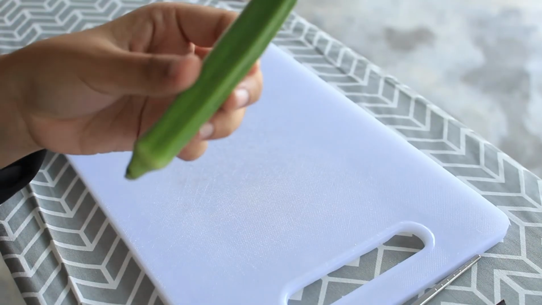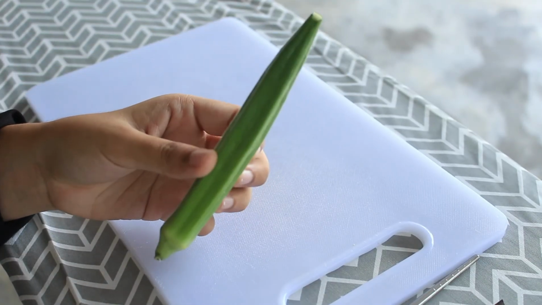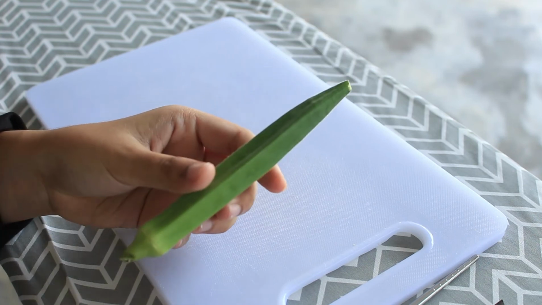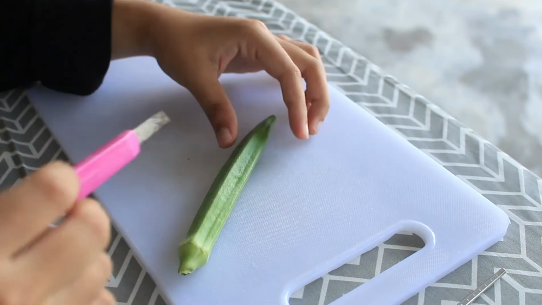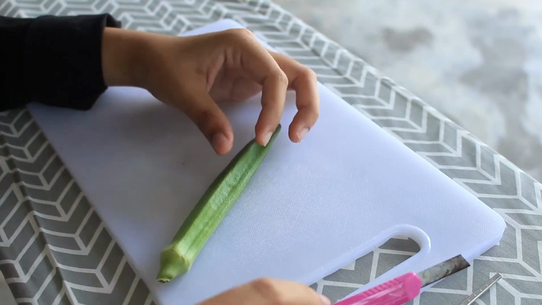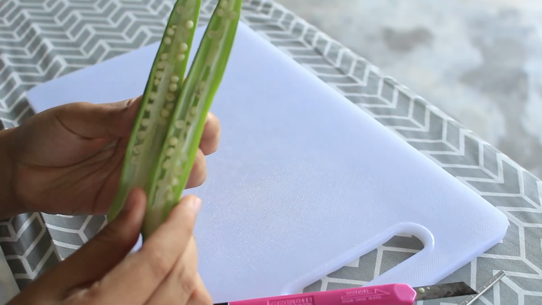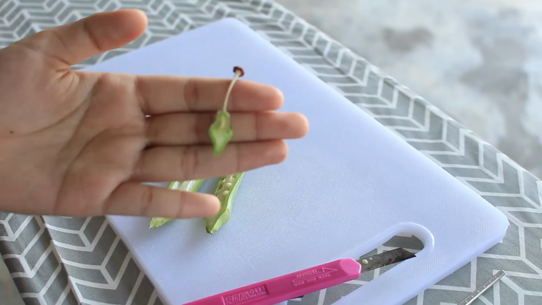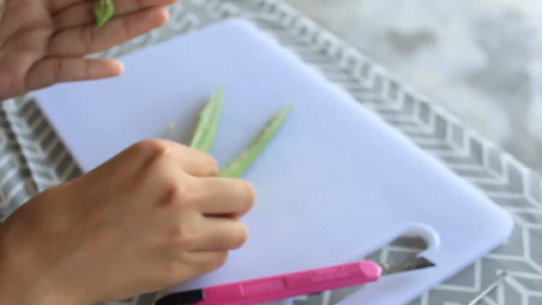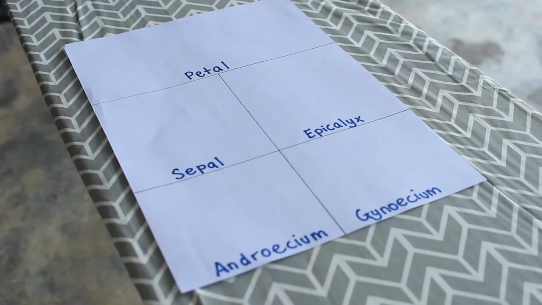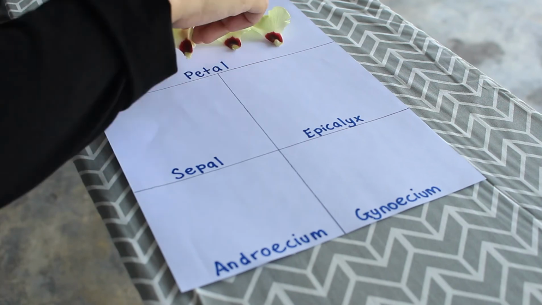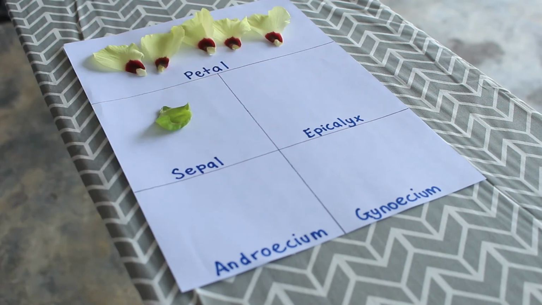Now, this is the seed pod of okra, which is formed from the pollination and fertilization of the okra flower. I cut it into longitudinal sections to observe the number of seeds. Clearly, the number of seeds in the seed pod are as many as the ovules. For a better understanding, I labeled the parts of the flower on a piece of paper.